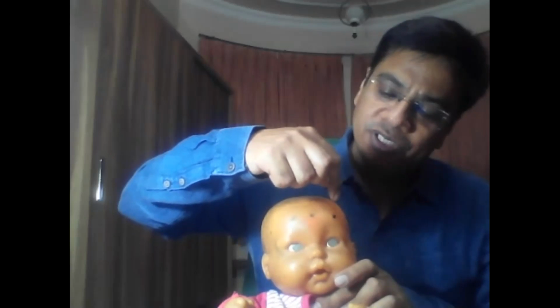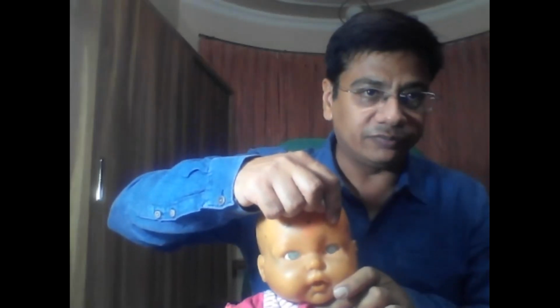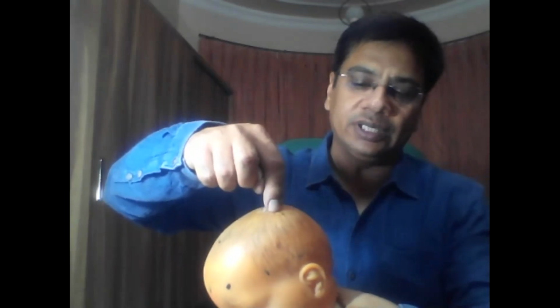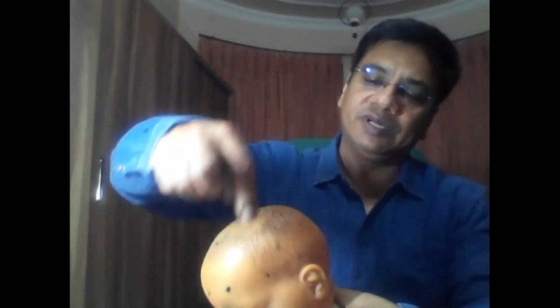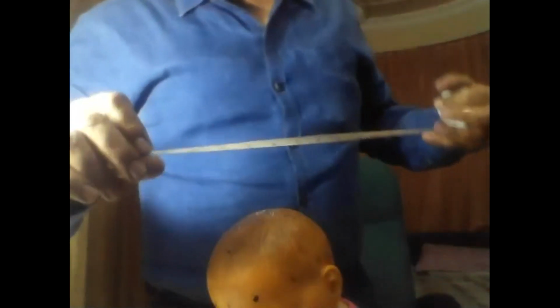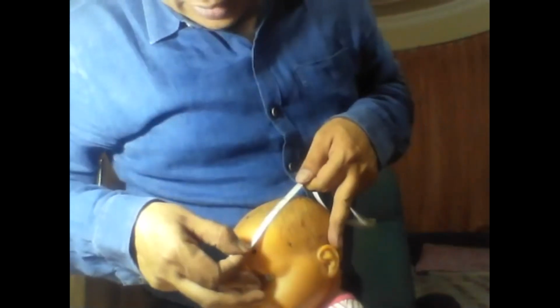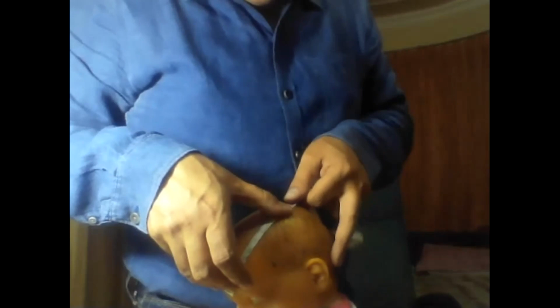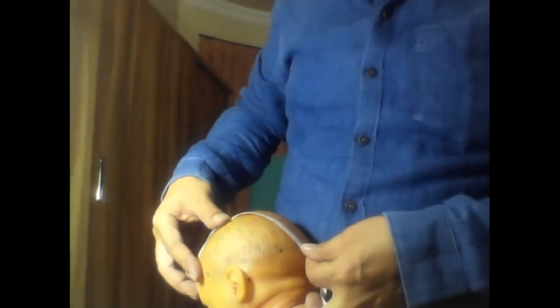Now, we are still missing F3 and F4. We have found O1 and O2. We have found C3 and C4, but still missing are F3 and F4. So now, please look carefully. We already have FP1, C3, and O1. So what we need to do is start from FP1, pass through C3, and move backwards towards O1.